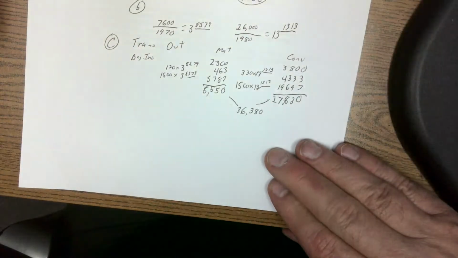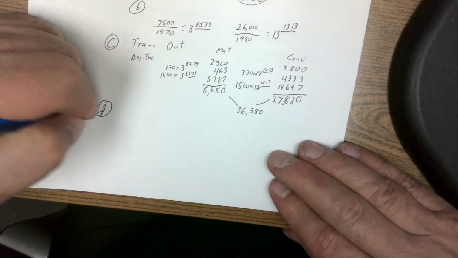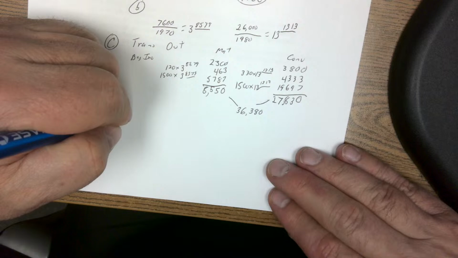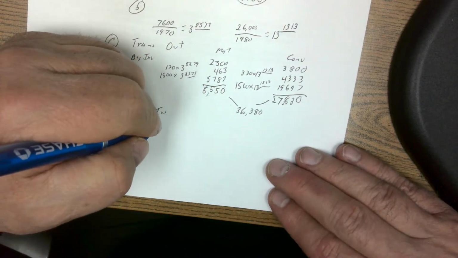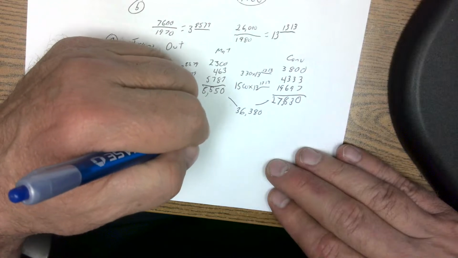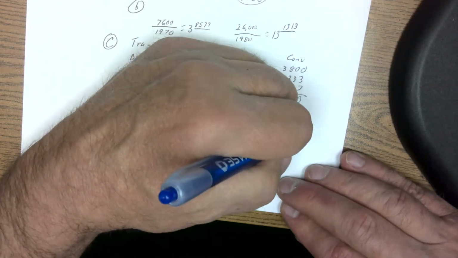Finally, they're asking for the ending inventory. So we've got materials and conversion.